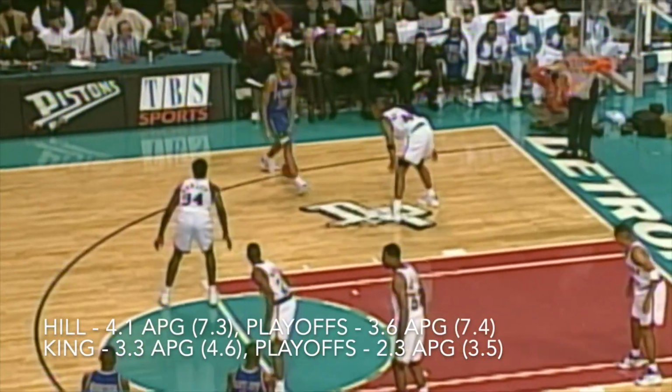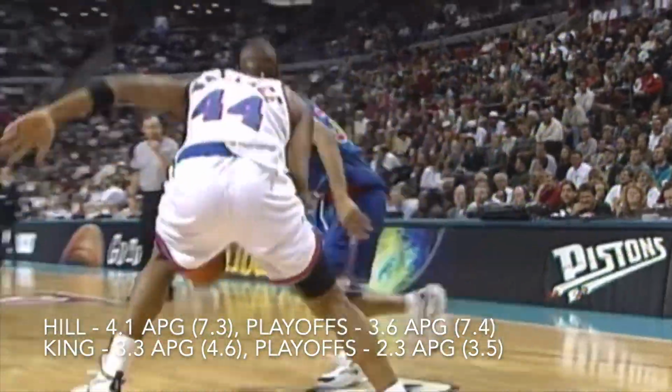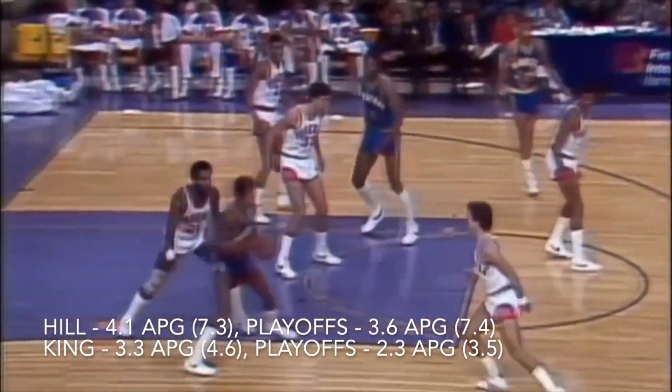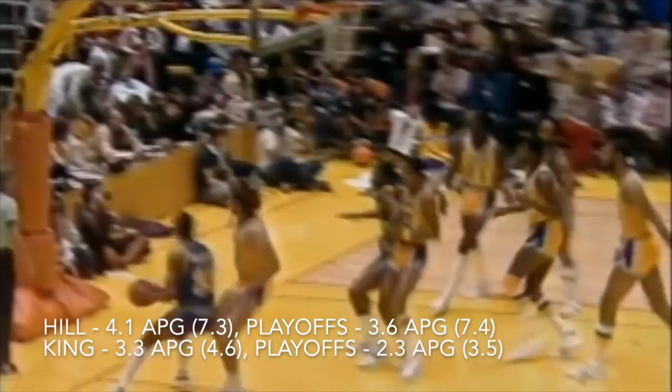In the passing category, Hill had excellent court vision for his size, averaging 4.1 assists per game for his career, peaking at 7.3 assists per game in 1997, and 3.6 assists per game for the playoffs, peaking at 7.4 assists per game in 1999. King averaged 3.3 assists per game for his career, peaking at 4.6 assists per game in 1990 and 1991, and 2.3 assists per game in the playoffs, peaking at 3.5 assists per game in 1979.